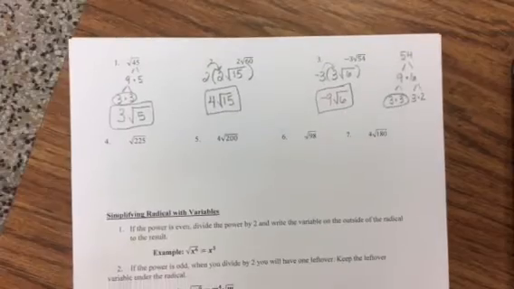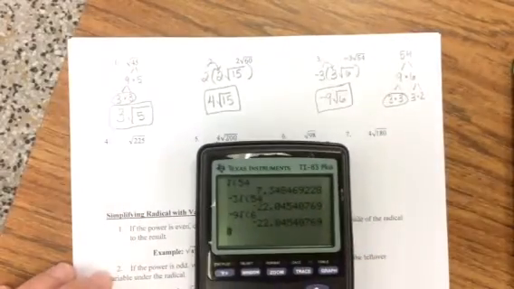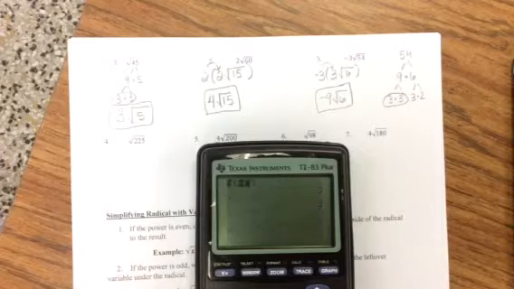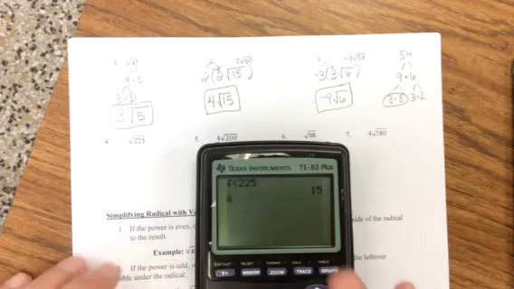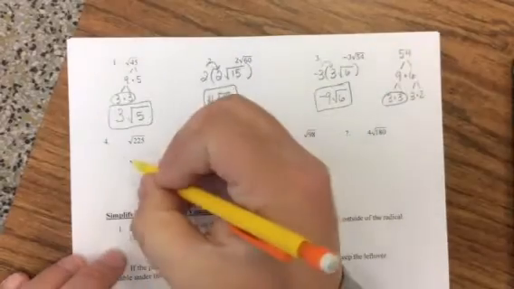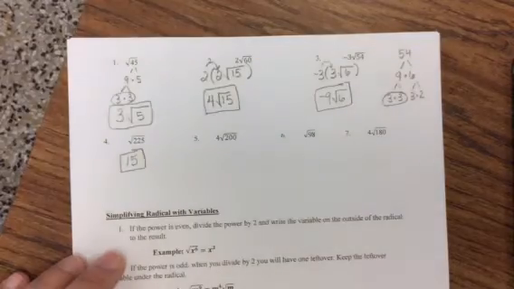Number 4 here. 225. Is it perfect? Well, as we see, we get a perfect answer, no decimal, which means it is perfect. So square root of 225 is 15. And I'm all done. Okay?